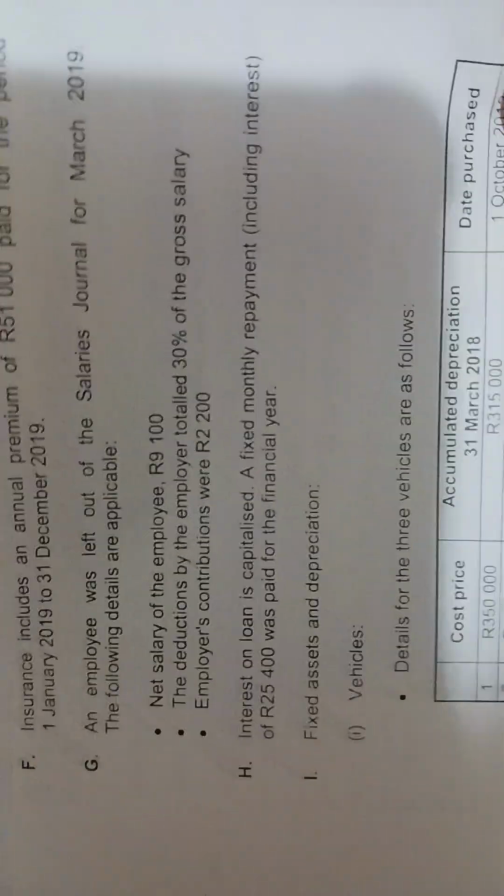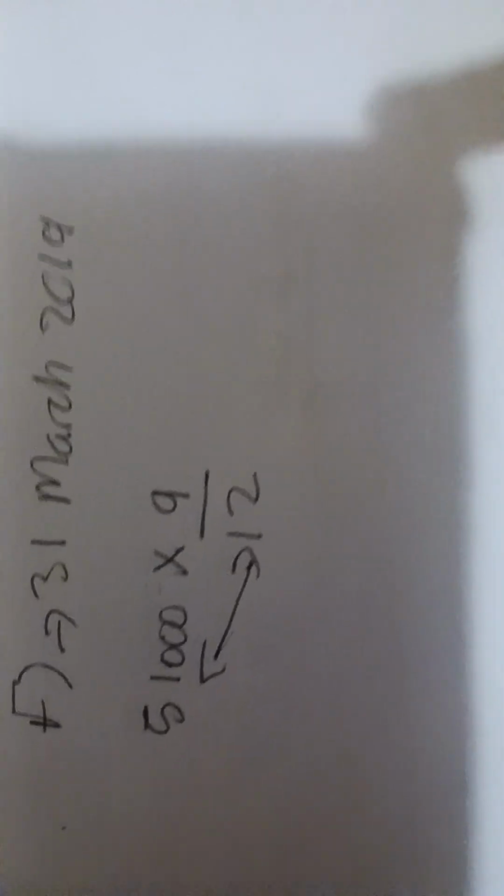So we have this amount of 51,000. So instead of going the long way and first dividing the 51,000 by 12 and then multiplying by 9, all you have to do is use the amount times 1 over half. What do we want? We want the 9 months, and we have the full 12 months. And I always say this: the bottom must always match with the top of the opposite side, because this represents this.